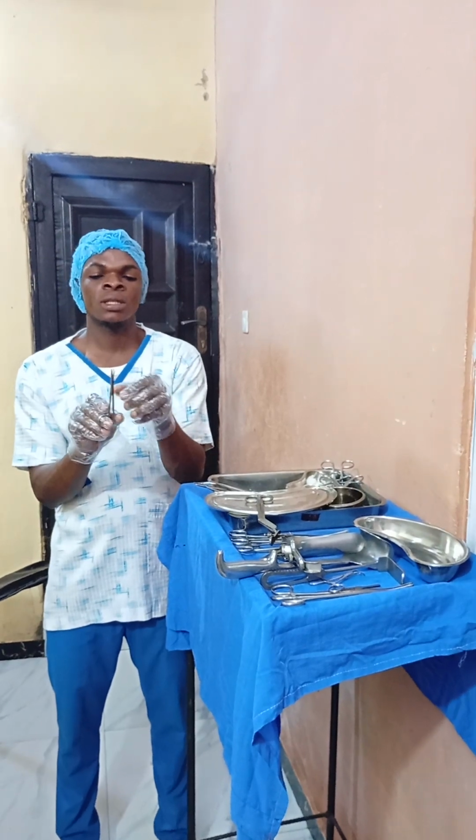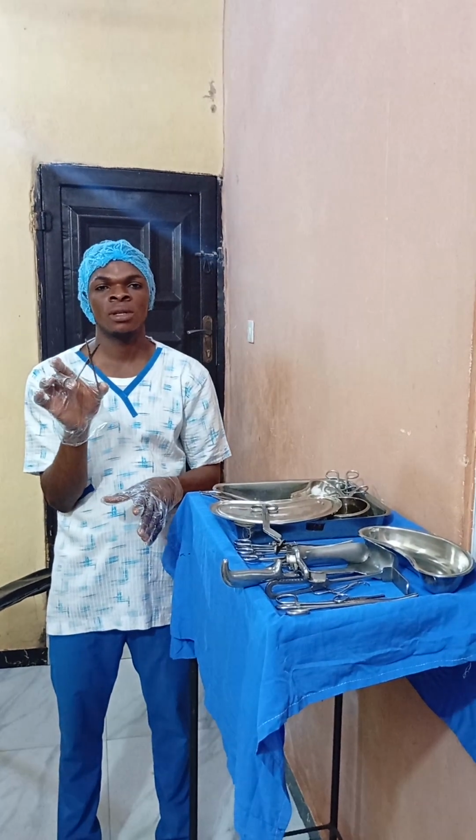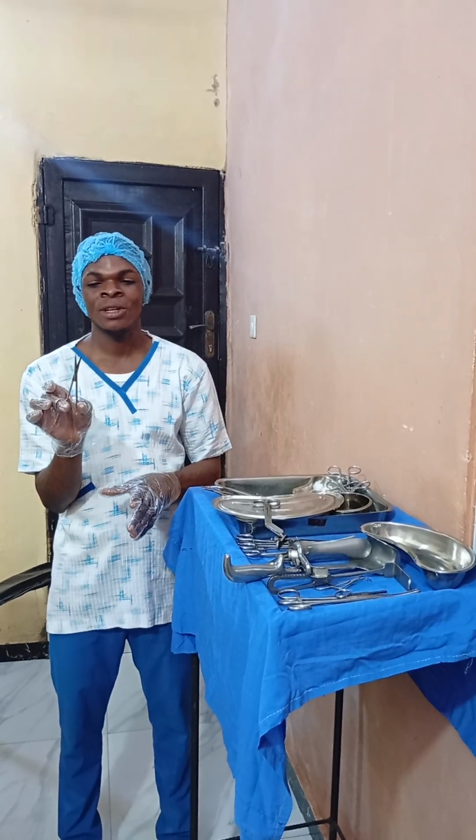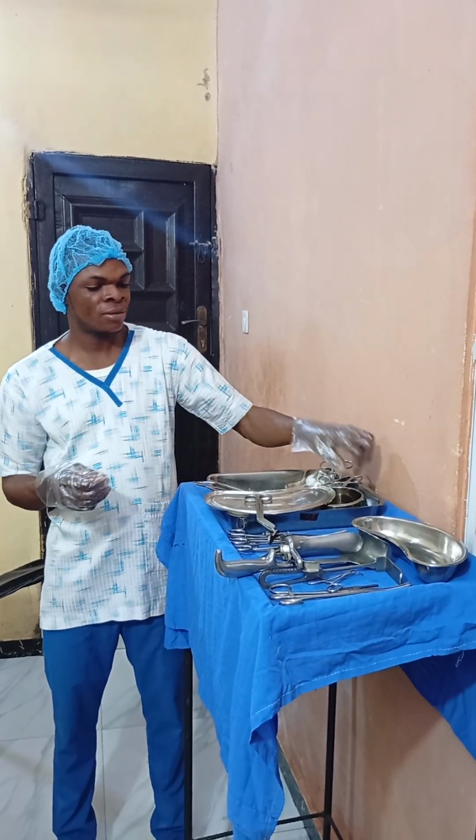So this one is circumcision scissors. It is used for circumcision. You know what circumcision is all about now. So it is used for circumcision.